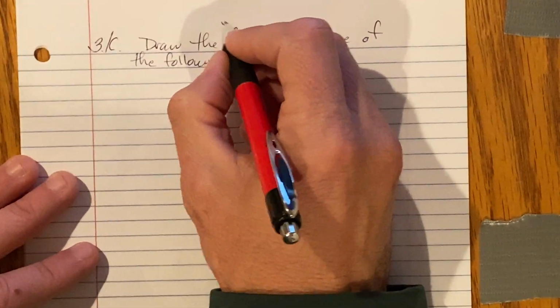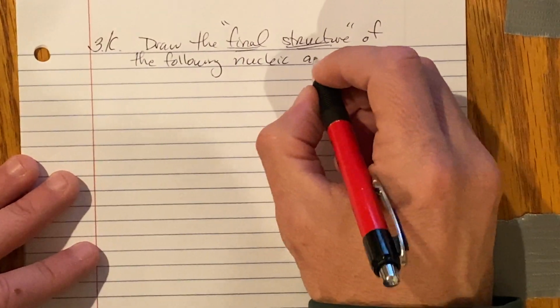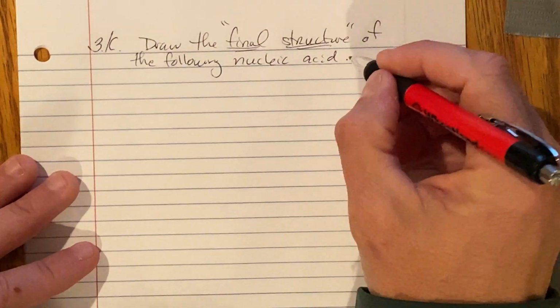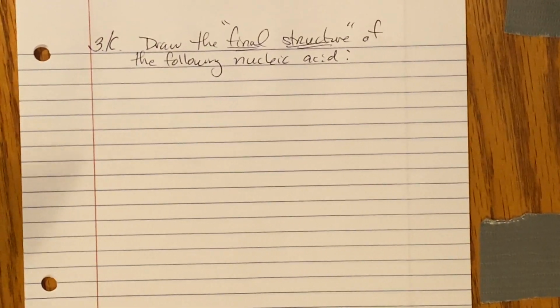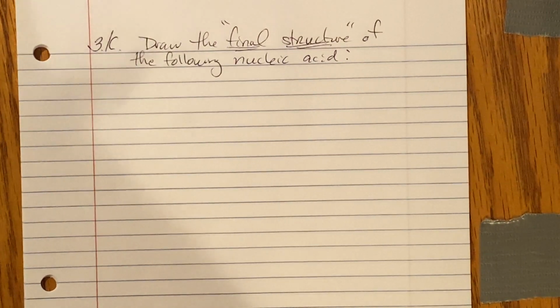So final structure is the key to this third part of the problem solving. Sorry, I got a little sidetracked there. All right, and here's all I'm going to give you, and I'm going to keep this real simple for right now. Let's do, now how many can I do?